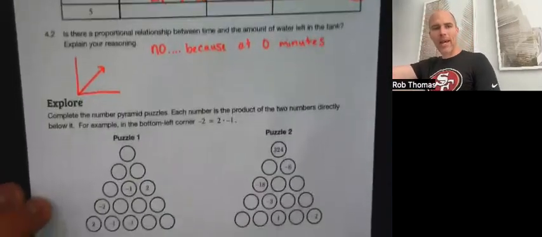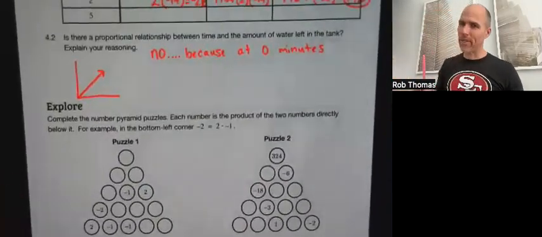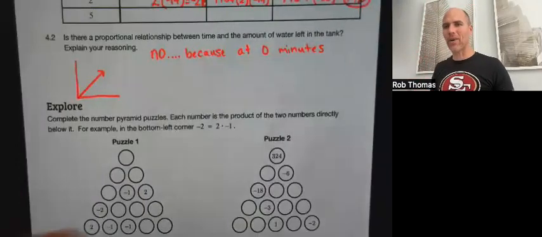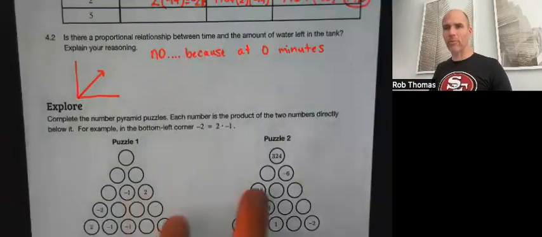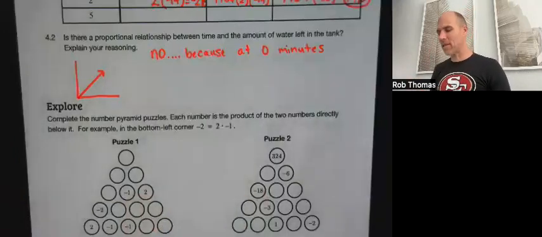Okay. And lastly, we got our explore. Remember, the rule with the explore is you got to at least try it. If you're doing it online, punch some numbers in. Let me see you try it. If you're doing it in the book, pencil some stuff in. Show me you didn't just leave it blank.